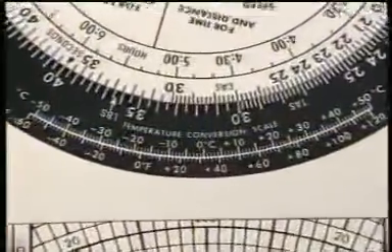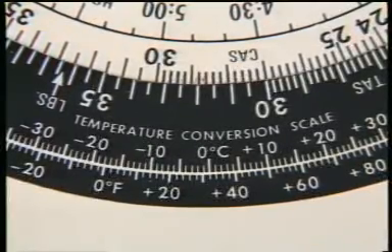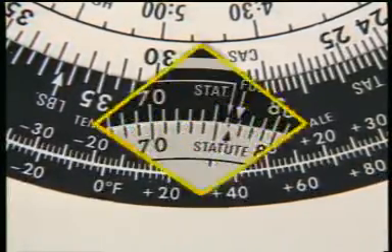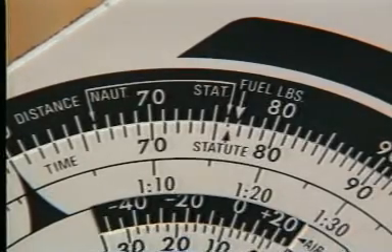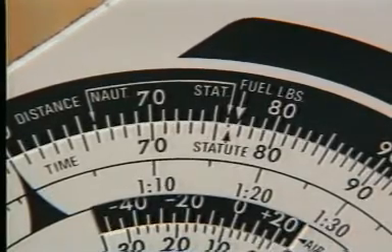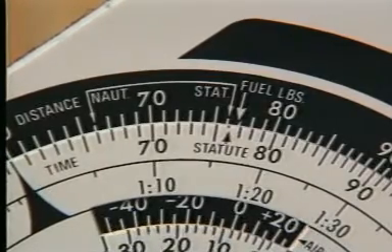The computer can also be used for conversions. For example, a temperature conversion scale is located at the bottom of the disk. For nautical statute mile conversions, 2 arrows at the top of the fixed scale give the proper relationship. These and many other conversions are covered in your owner's manual.